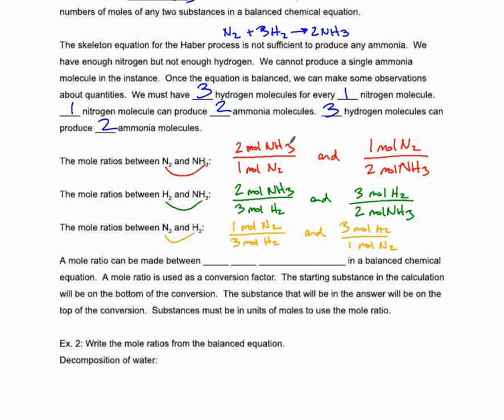Anytime you see ammonia, it has a 2, and that 2 comes from here. Anytime you see hydrogen, it has a 3. The 3 comes from the balanced equation. Anytime you see nitrogen, it's a 1. That 1 comes from the balanced equation. A mole ratio can be made between any two substances in a balanced chemical equation.